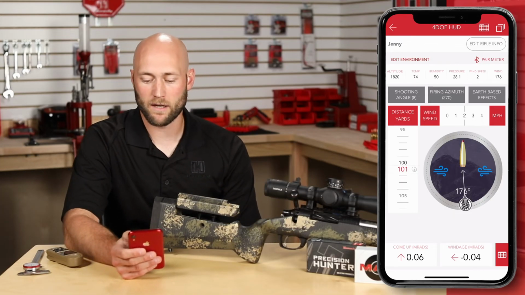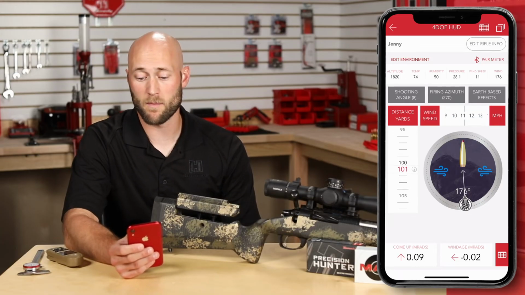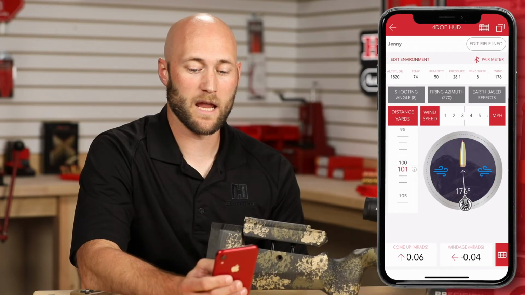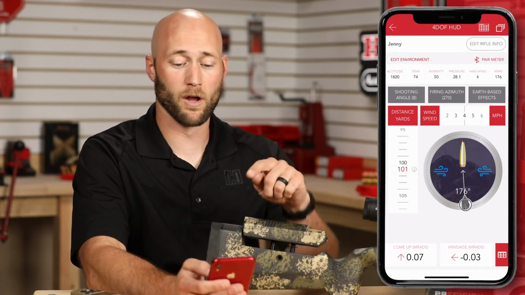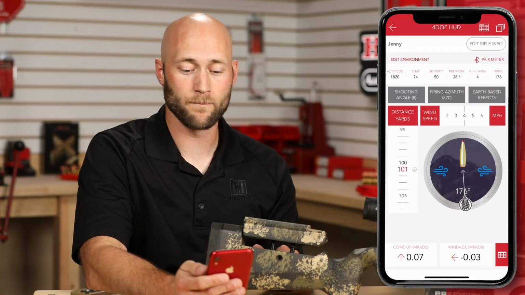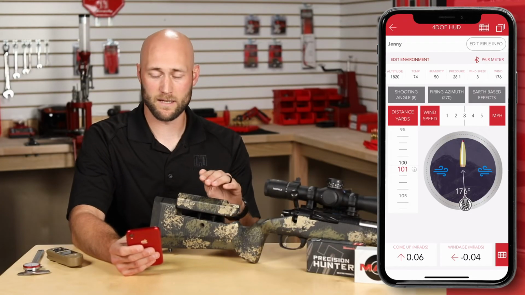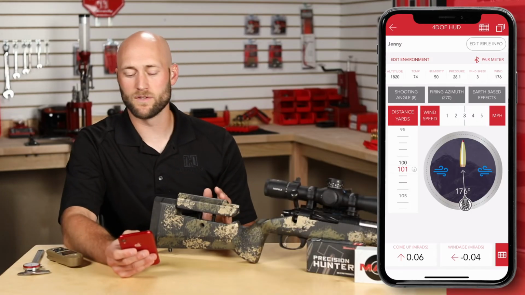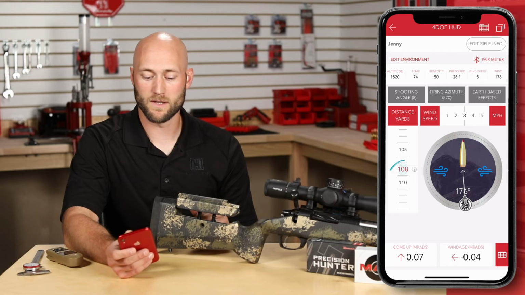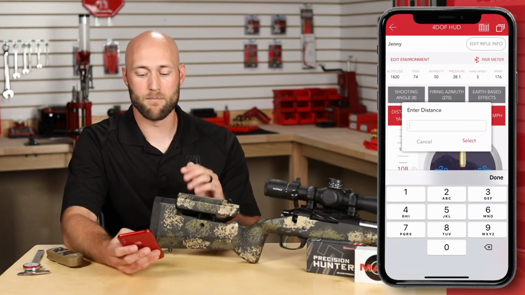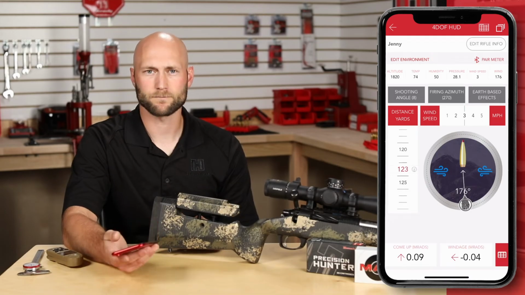Now this is an interactive wheel where you just scroll it left or right to the corresponding amount of wind speed. Very handy. If you are linked up via Bluetooth to a Kestrel or a WeatherFlow, that will automatically update for you. To the left of that, we have our distance. And there's a couple different ways to use this. You can either scroll up or down to change the distance, or you can simply press the center of it and manually input the distances that you're shooting.